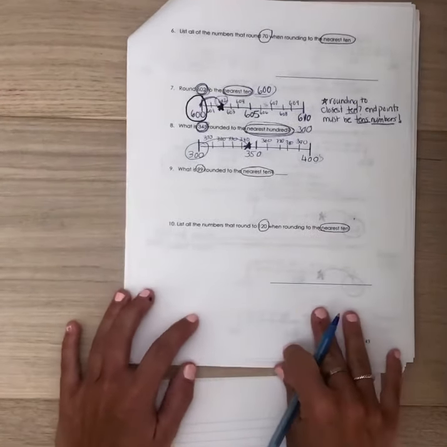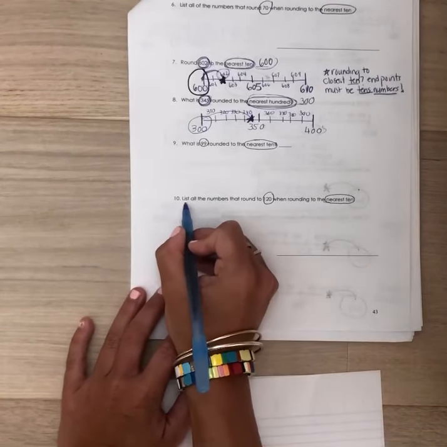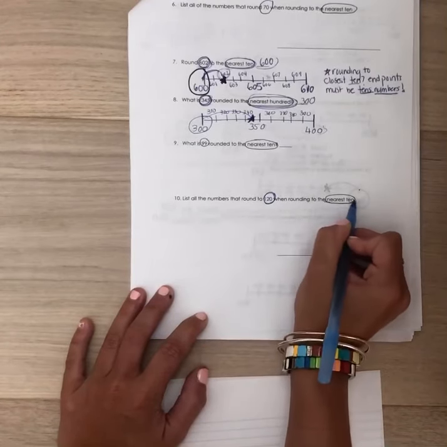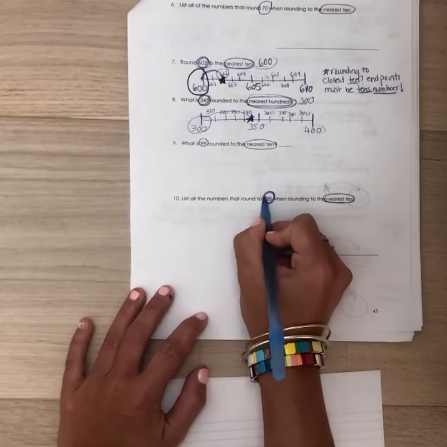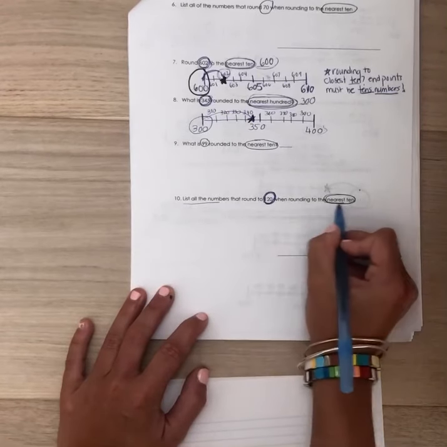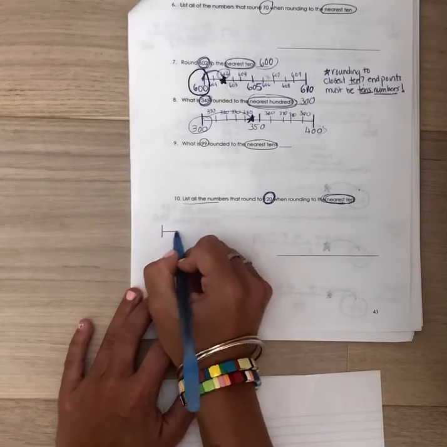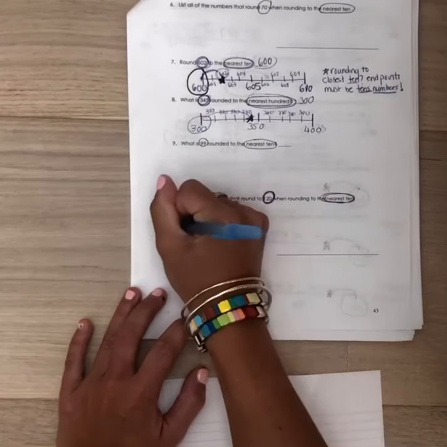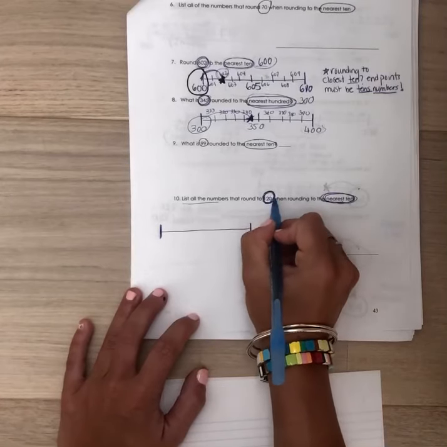We're going to skip down to number 10 because it's a little different with the directions. Number 10 says list all numbers that round to 120 when rounding to the nearest 10. So this problem is giving you the number that it's rounded to. It's asking which numbers round to 120 when rounding to the nearest 10. So I know that 120 needs to be an endpoint if I'm rounding. I know that if I'm rounding to the nearest 10, my endpoints will always be tens numbers.